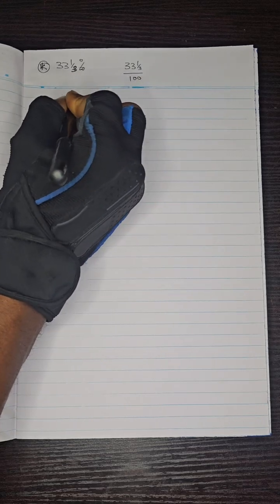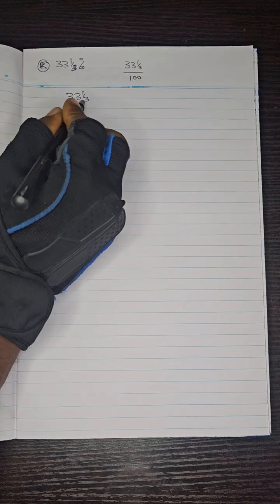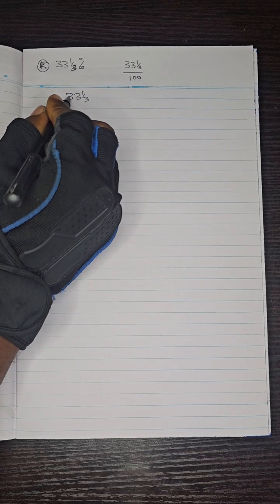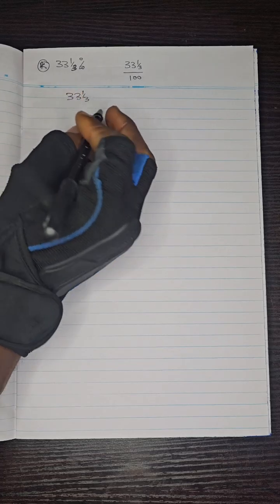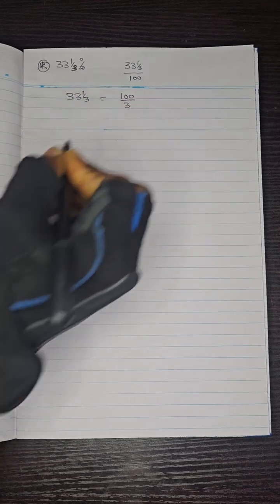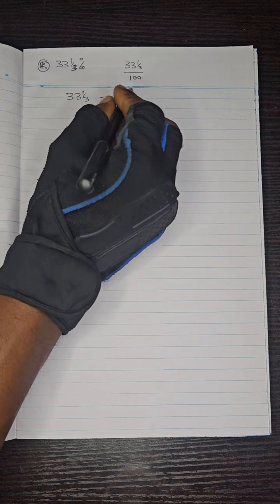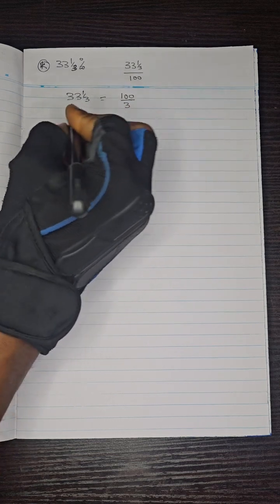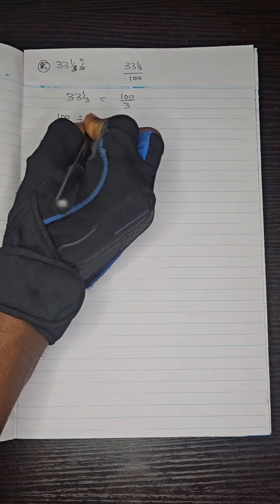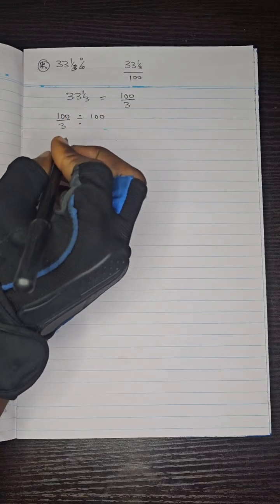So how do we convert 33 and 1 over 3 to improper fraction? It will be 3 times 33 plus 1. So 3 times 33 is what? 99. 99 plus 1 is 100. So the answer is 100 over 3. So this 100 over 3 is what you are now dividing by 100. Remember how we solve for fraction?